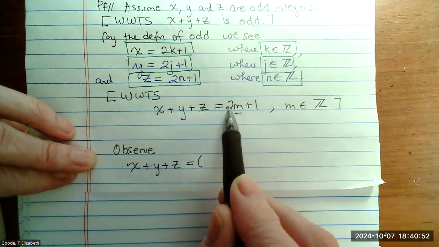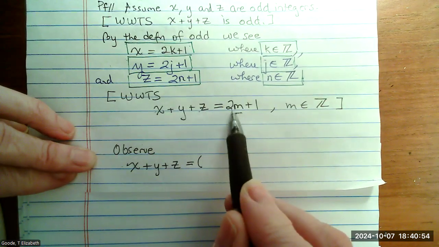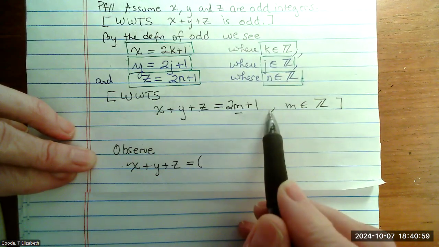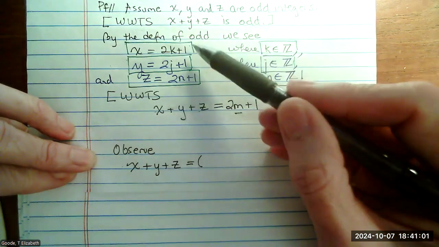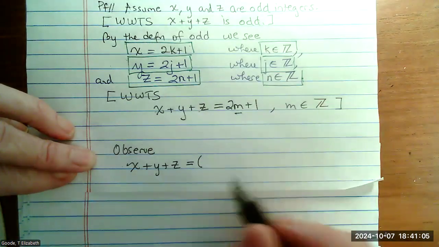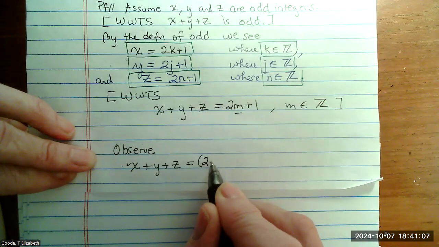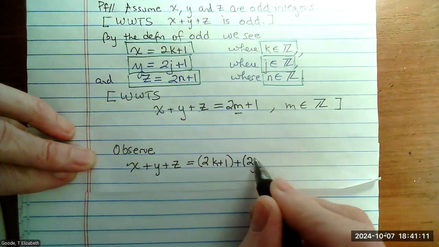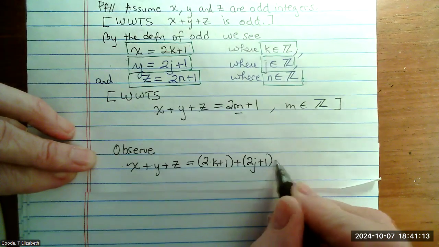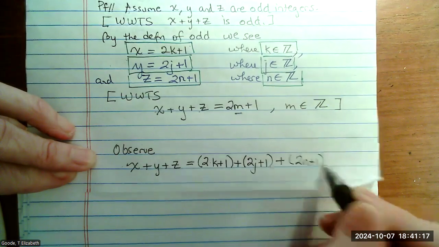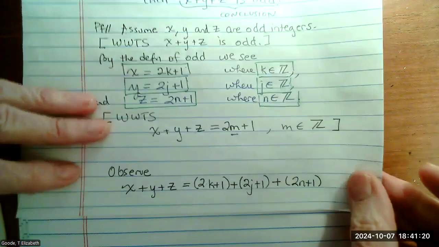We're getting ready to try to get X plus Y plus Z to look like 2M plus 1. That is part 1 of the definition of odd. So the game is to prove part 1, we're going to be using these part 1s. We're just going to substitute in. X is 2K plus 1. Y is 2J plus 1. So we put a plus between those, plus Z, and Z is 2N plus 1. So there we have those.